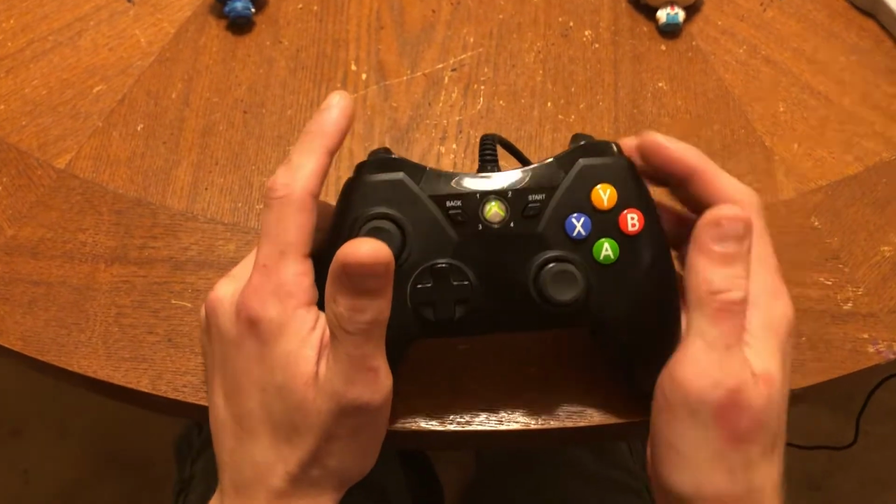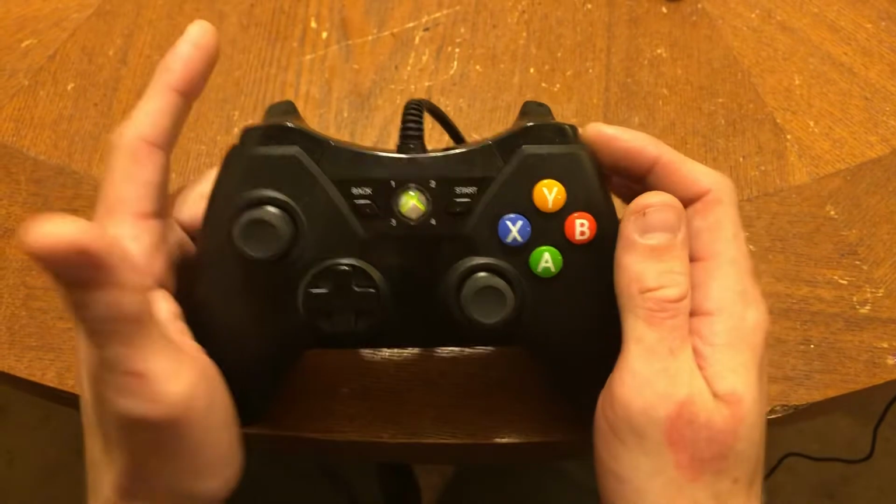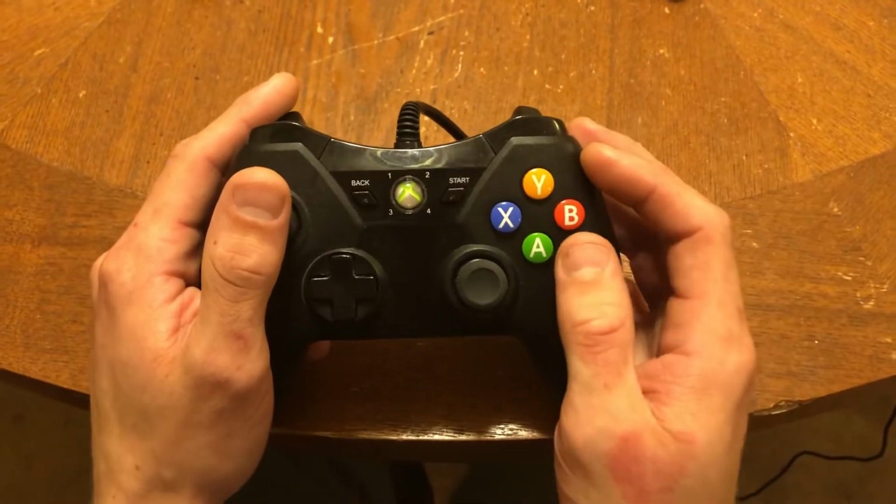What do you do? Do you do the L dash? Do you do a completely different button layout? How do you play? Tell us in the comments.